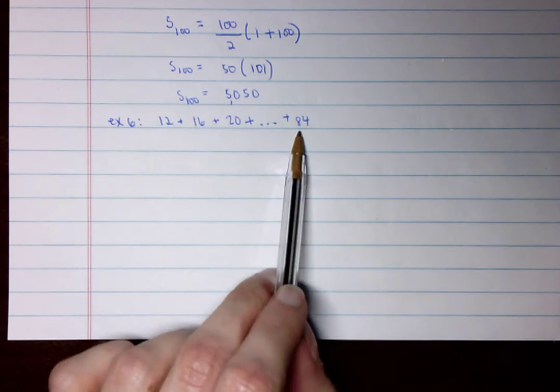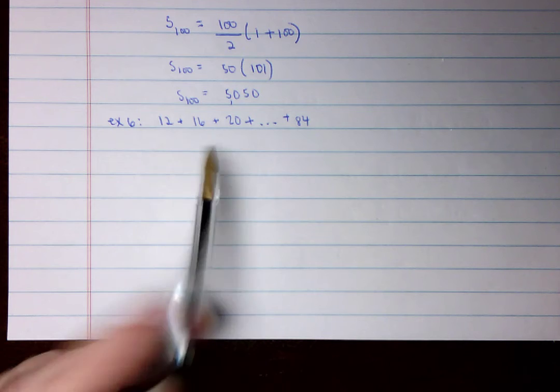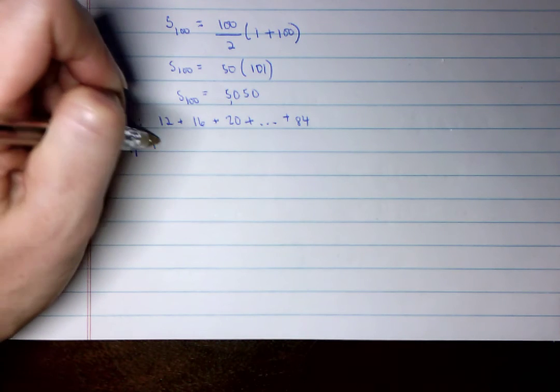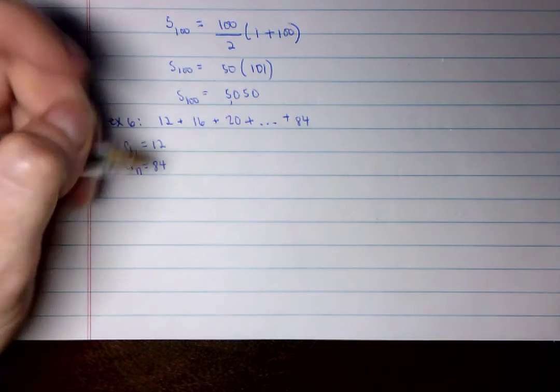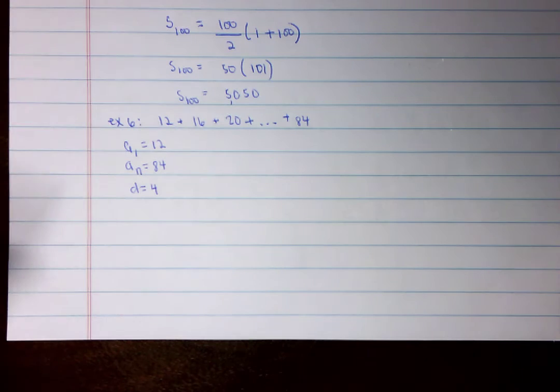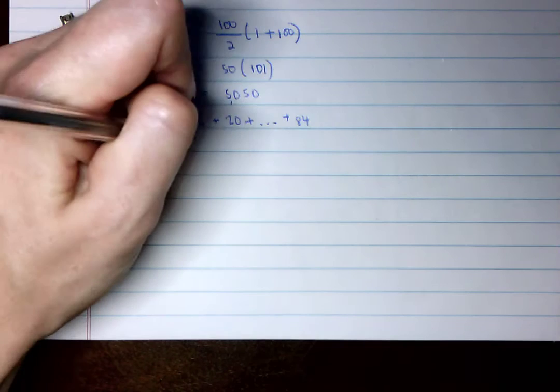It's from 12 to 84, and they're counting by 4s in this. So I note that my first term is 12, my last term is 84, and the common difference between these terms is 4.